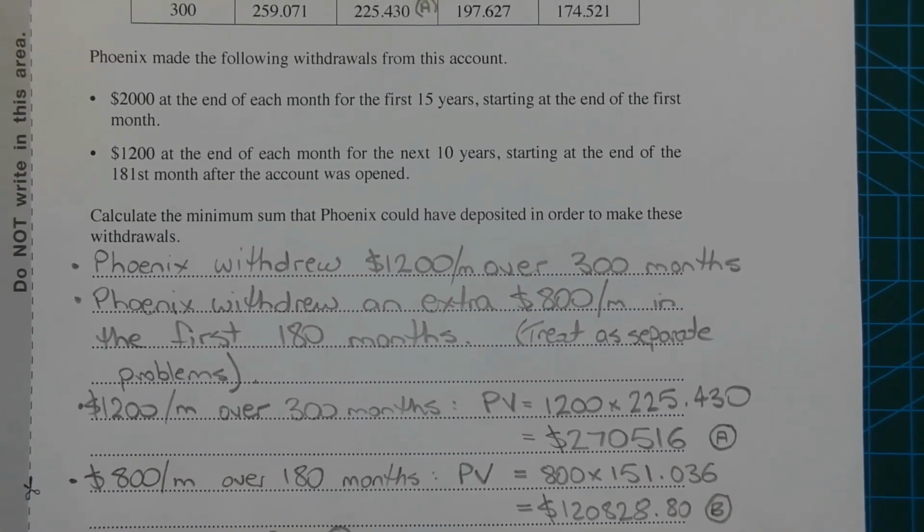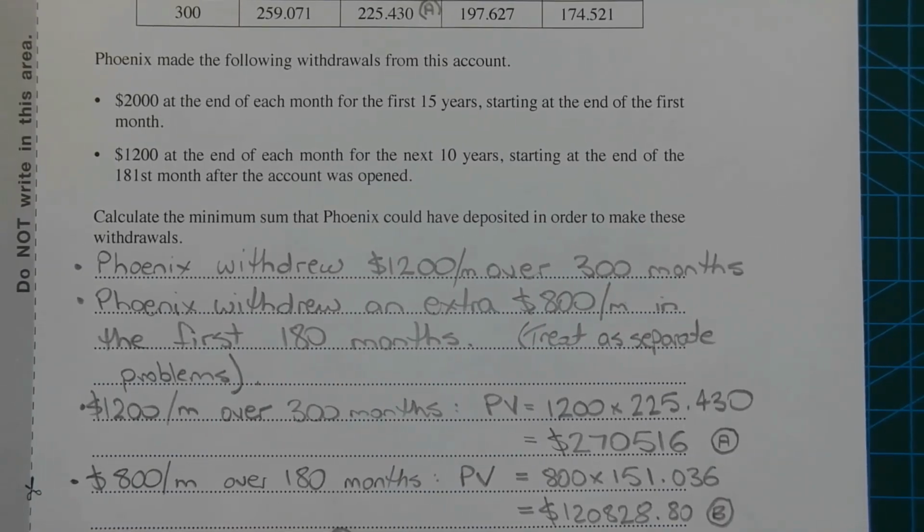Now, in the first 180 months, Phoenix is withdrawing an extra $800. And that's where we get the $2,000 from. $1,200 per month plus an extra $800 per month gives us $2,000 per month at the end of each month.